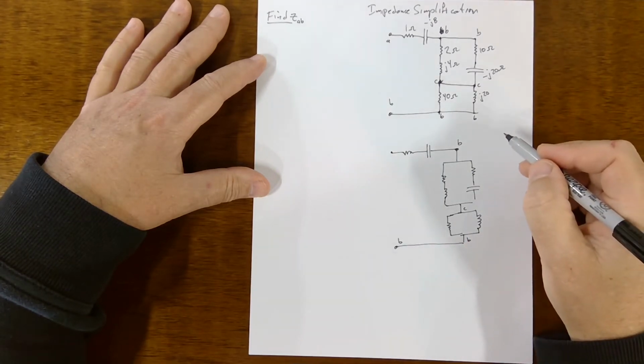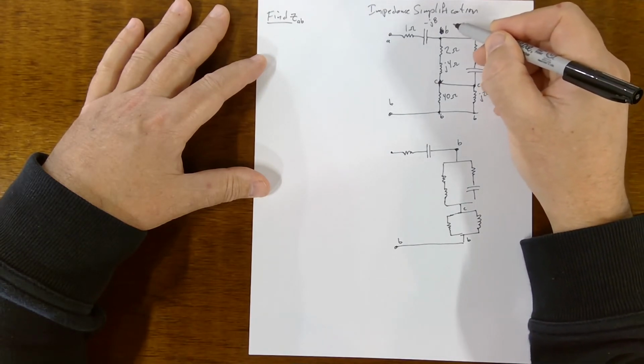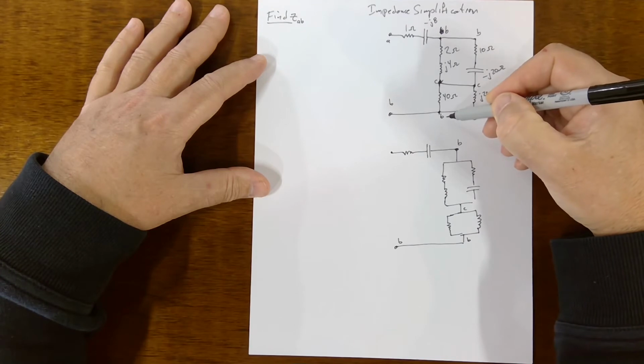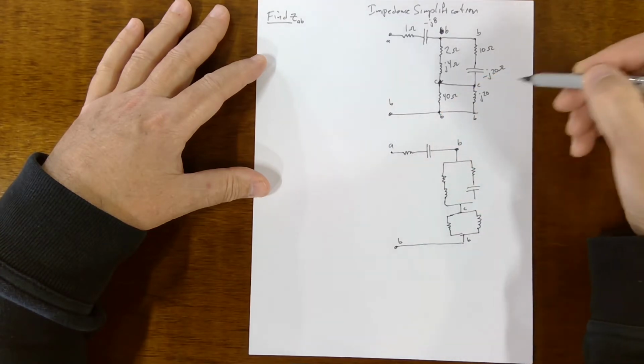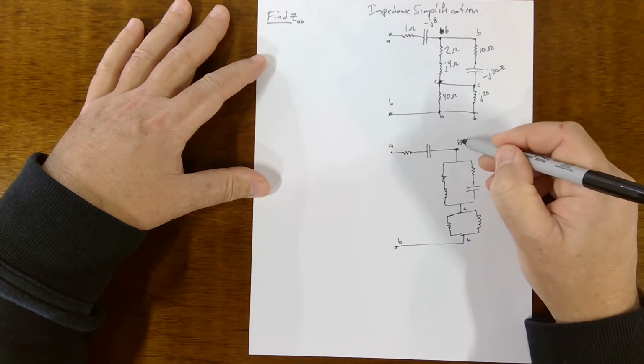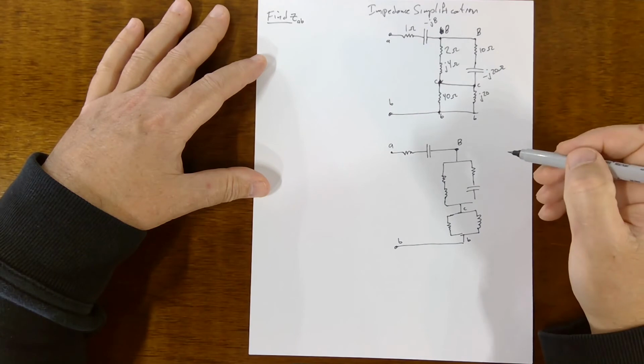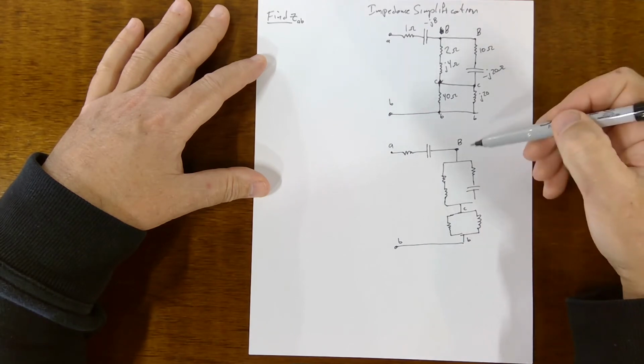Oh, I got two B's here. Oh shoot. Let's call this a B at the bottom. Now, does it matter? Let's call this capital B. Okay, yeah, all right.